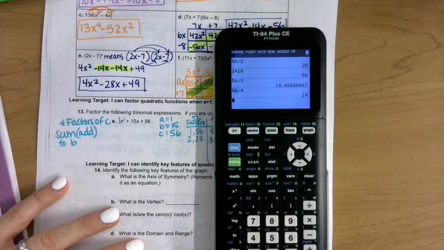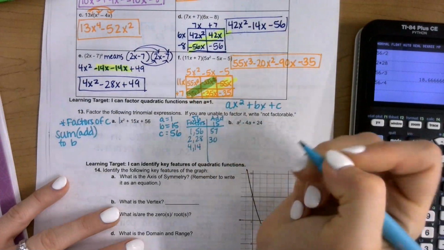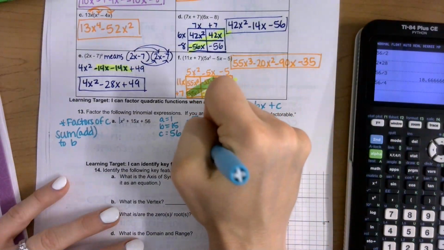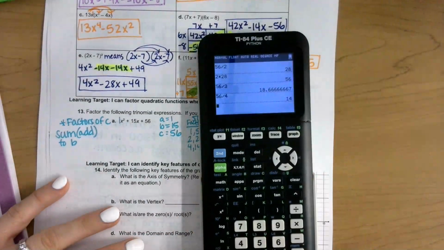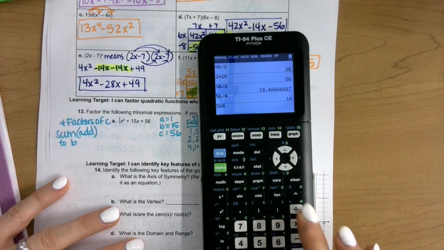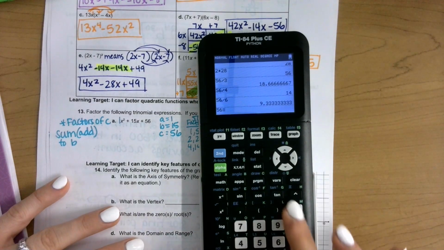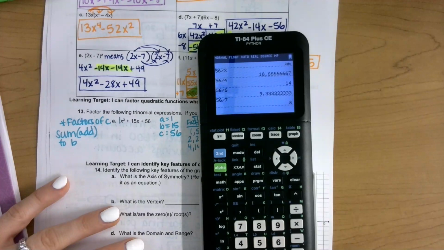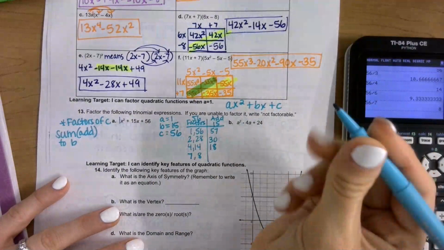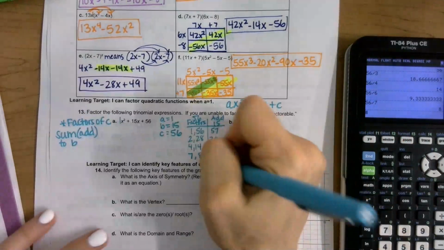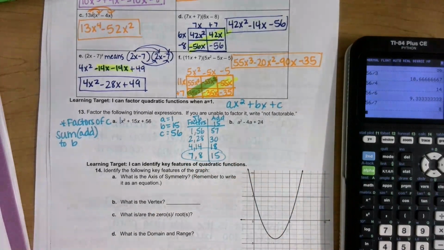56 divided by 4, 14. 4 times 14 is 56. 4 plus 14 is 18. We need 15. We're getting closer. All right, I know 5 doesn't go into it. Let's try 6. Nope. 56 divided by 7, 8. 7 times 8 equals 56. 7 plus 8 is 15. That is our winning combination.